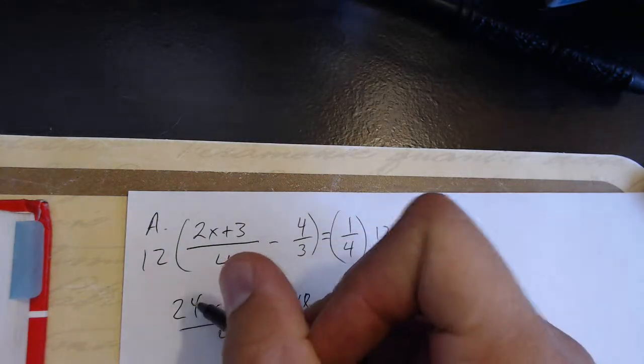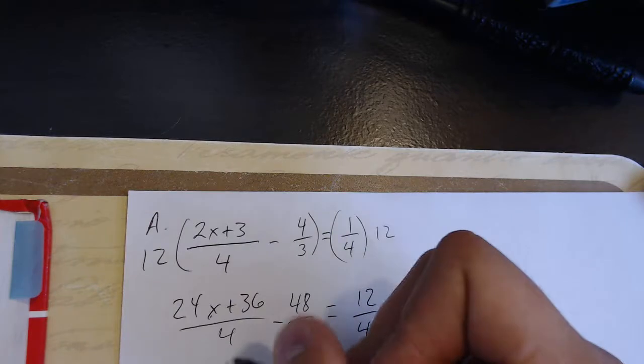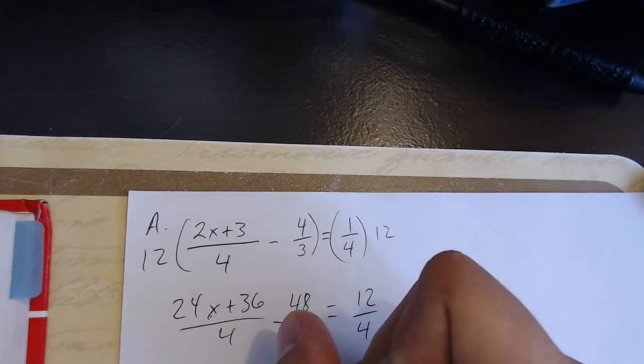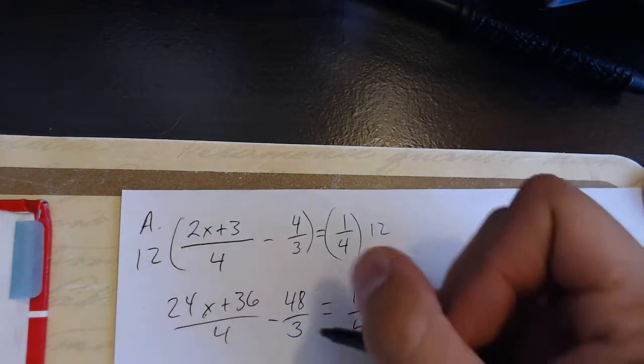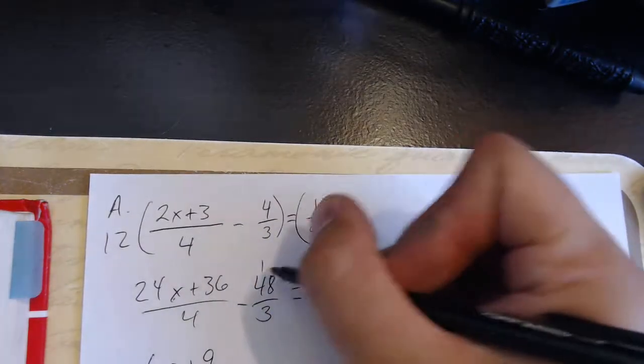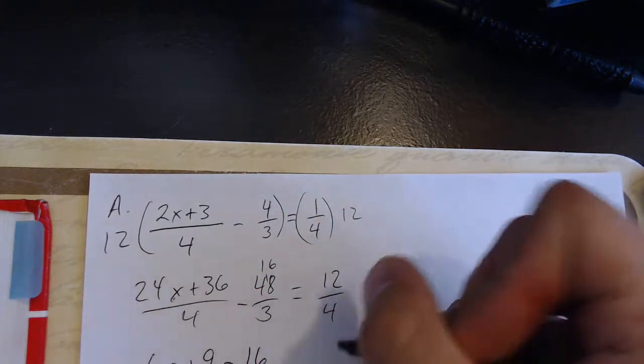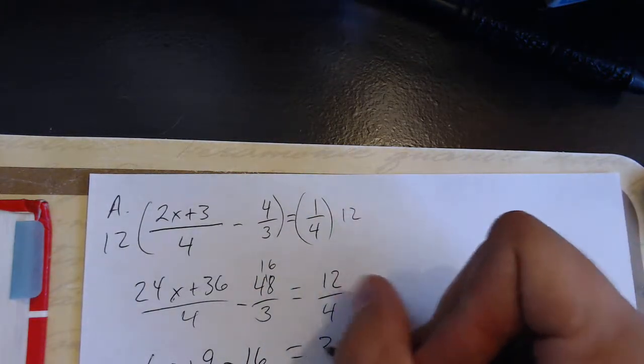So here we see that 4 can go into 24 6 times, so that becomes 6x. 4 can go into 36 9 times, so that becomes 6x plus 9. Here 3 can go into 48, and it goes in, let's see here, 1 and 8, 6. It goes in 16 times. And then the last one, 4 can go into 12 3 times.